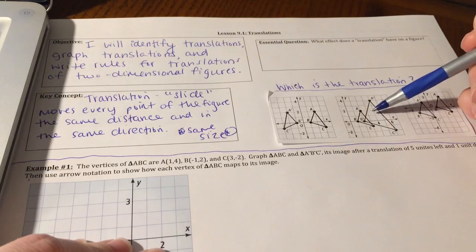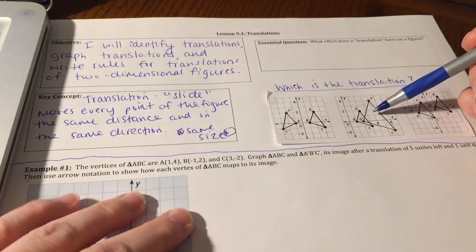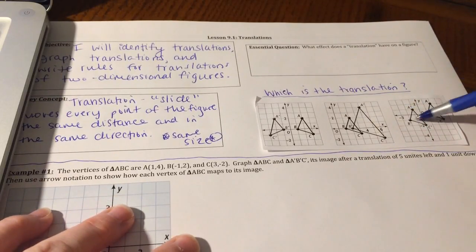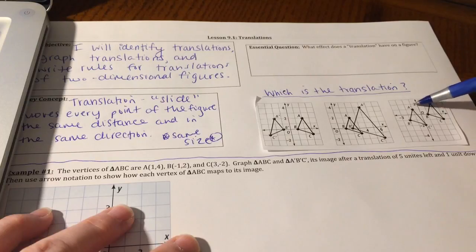It went from here to here, and it changes size. That's actually a dilation. That is not a translation. If you look over here, here's the original and here's the image. It went from here to here. That's a slide. It's the same size, same shape and everything. It just slid down and over.